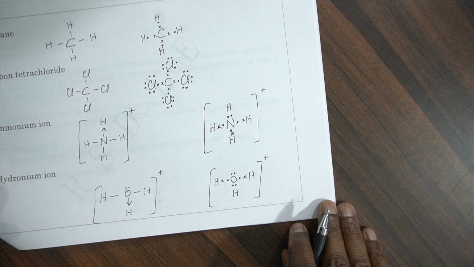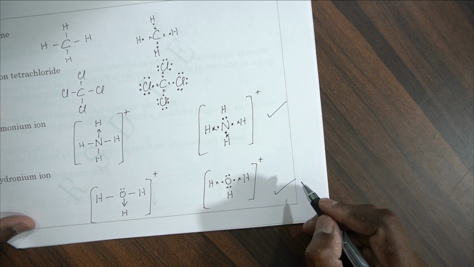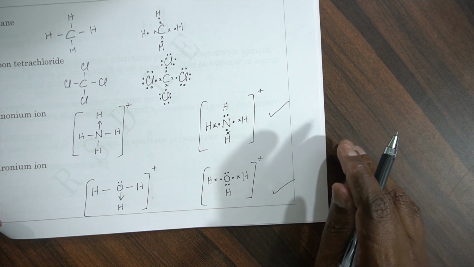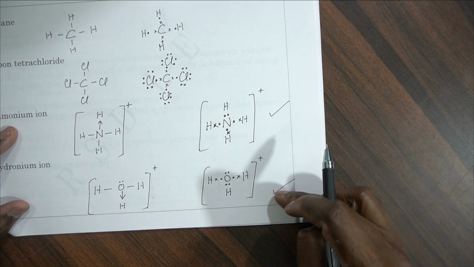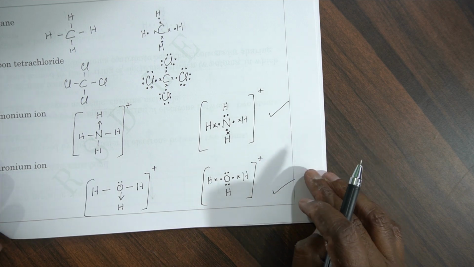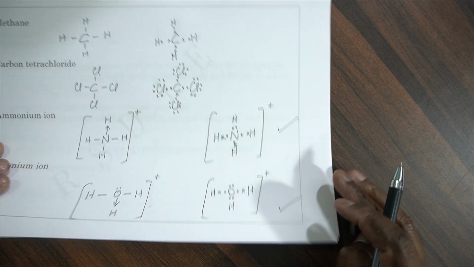Okay. So now understand this is hydronium ion and ammonium ion. Out of these two, one of these will be there in every question paper. You check any question paper. So if you learn these 2 structures, 1 mark is guaranteed. Any one of these will come. Sometimes both can also appear in the same question paper.